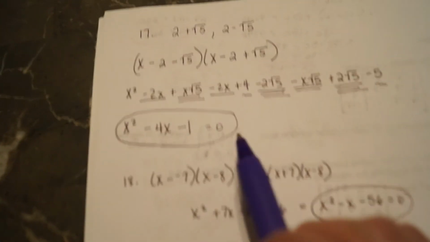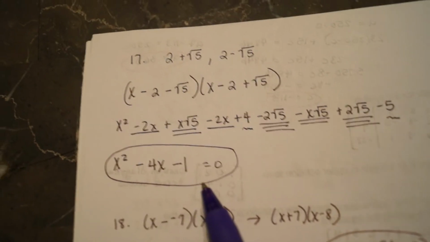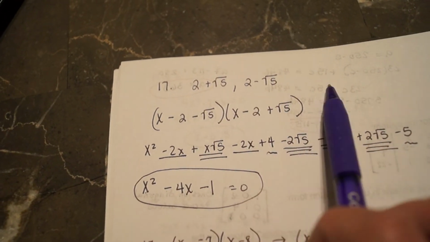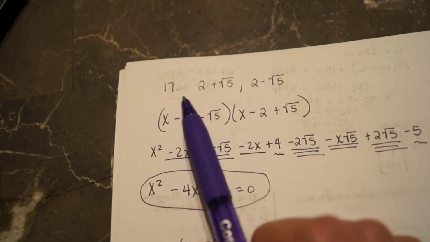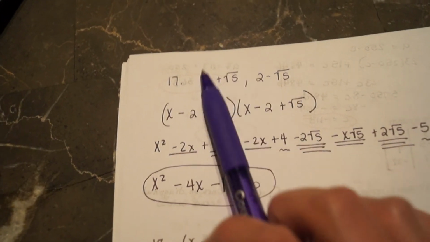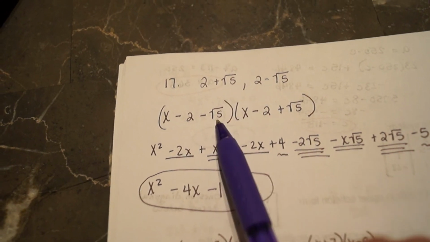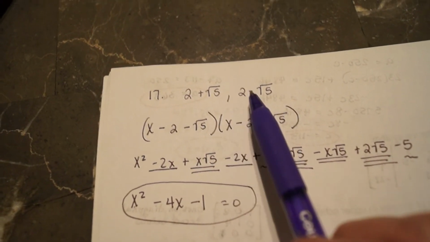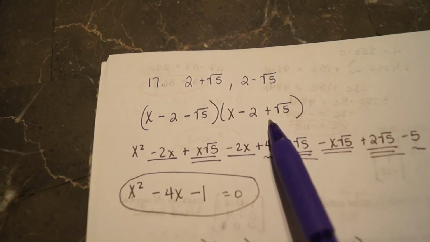So number 17 is just a lot of multiplication, so I thought you just might want to see the answer really. But remember, the minus is part of the formula and it must go all the way through. So when I do x minus this, it's x minus 2 minus square root of 5. When I do x minus this, it's x minus 2 minus negative square root of 5, which is the positive.